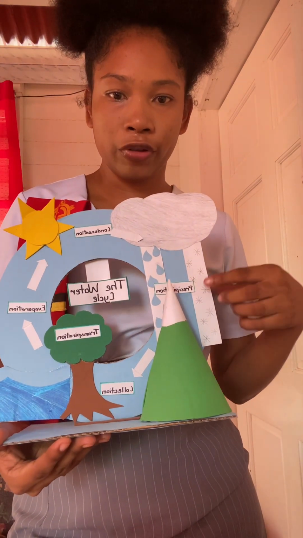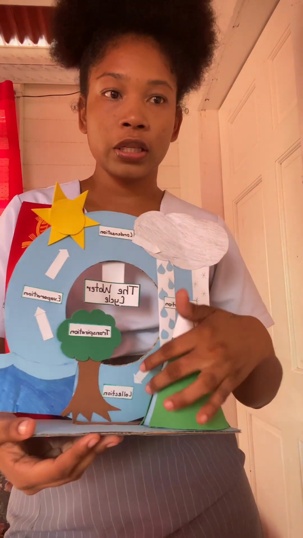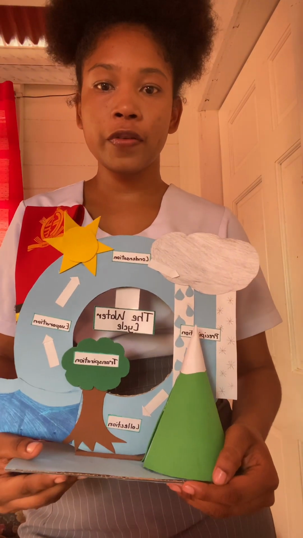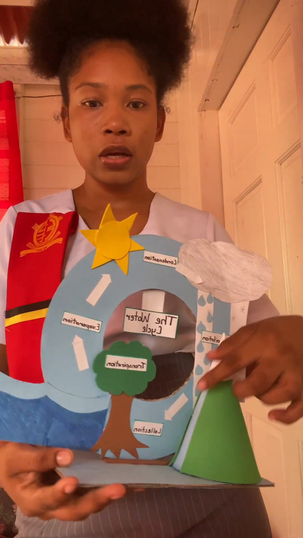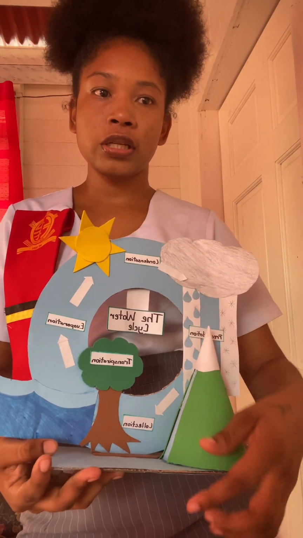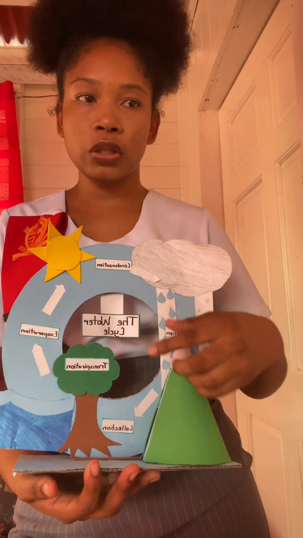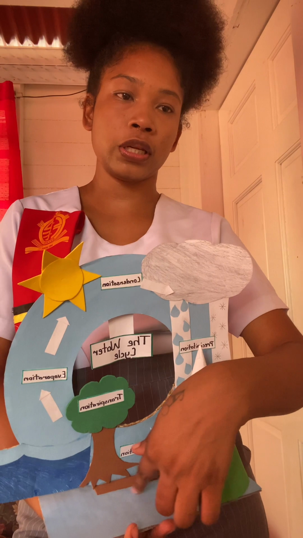Then we have the runoff, which is shown on this mountain here. The runoff is where the precipitation falls on the ground from hills or mountains, as you can see here, into rivers and lakes and oceans also. It also seeps into the ground, becoming groundwater, as you can see here.